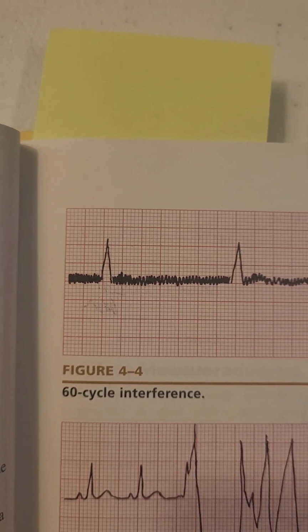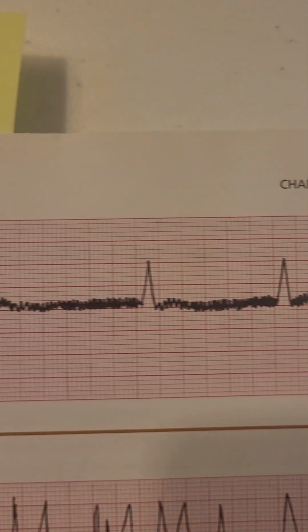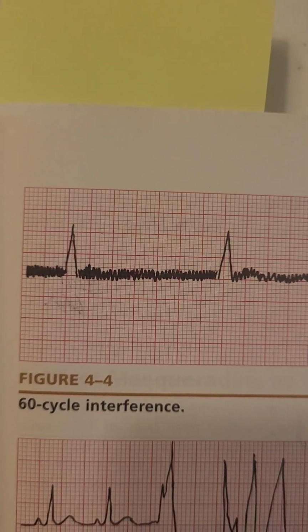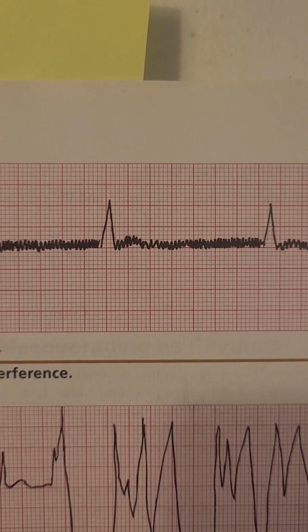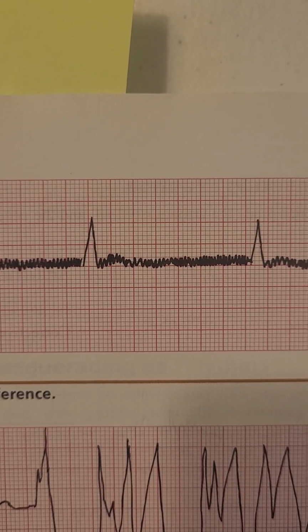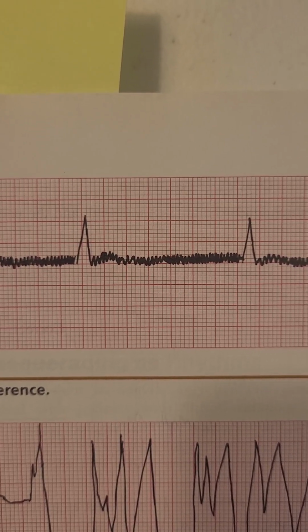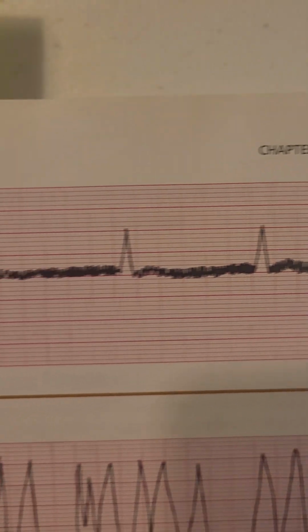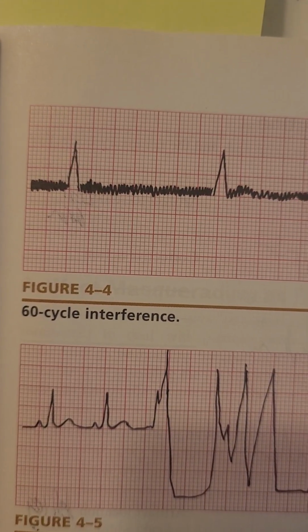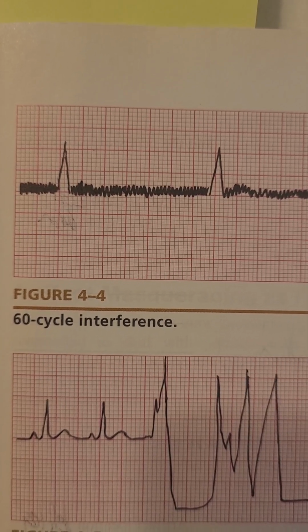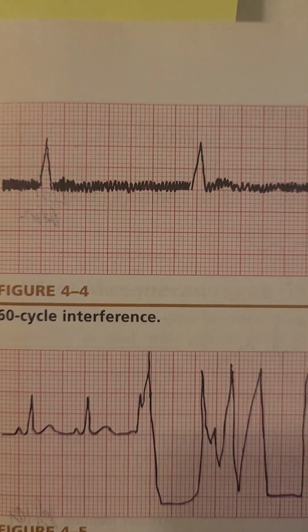Supposedly this happens, this dark, like how it's coming out real dark right there. Supposedly it comes out looking like that if there's a lot of electrical devices nearby. So if it's like that, you might want to tell the PCA or the nurse if they can remove some of those devices.